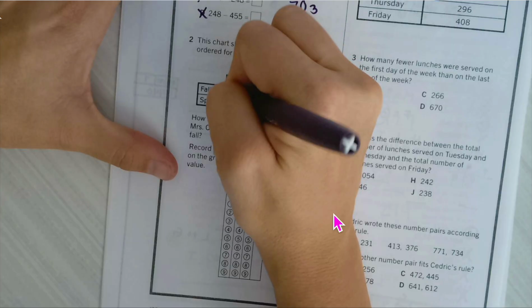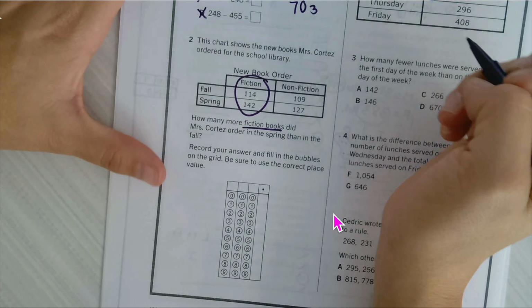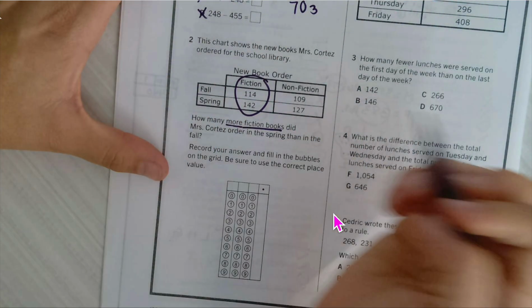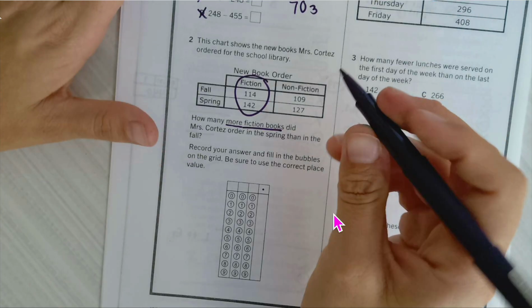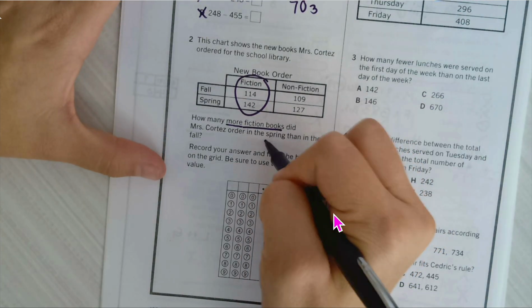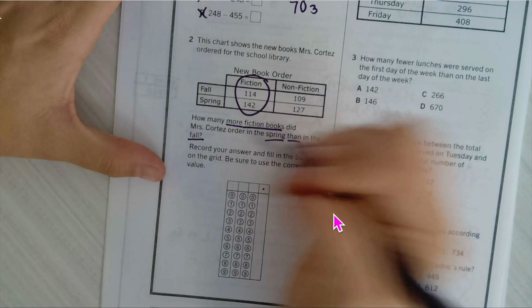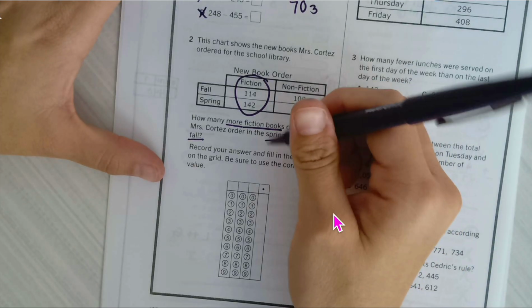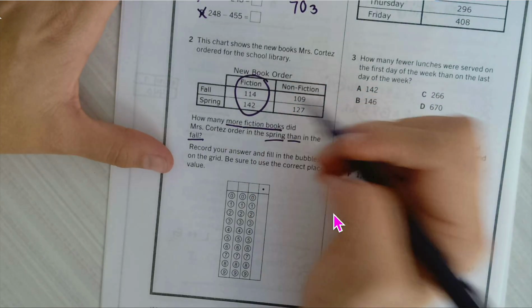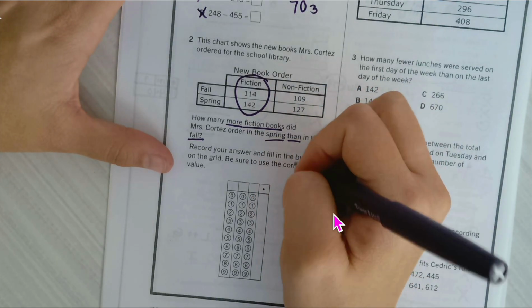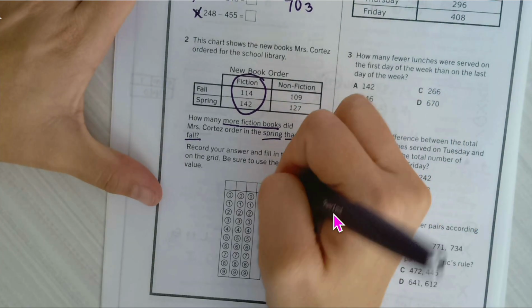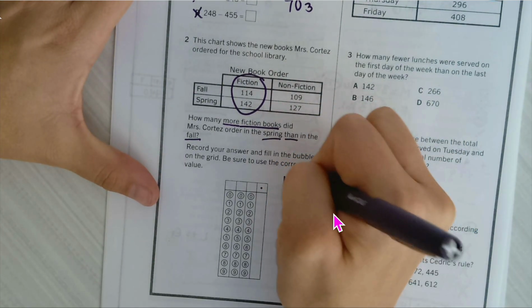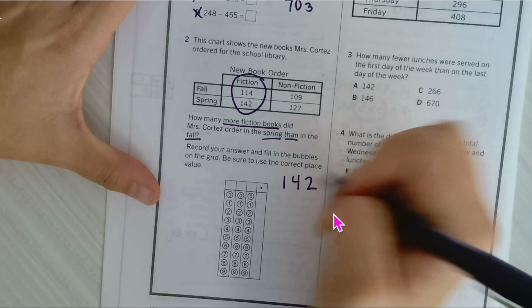So we're looking only at this side. How many more fiction books did Miss Cortez order in the spring than in the fall? So I know that there's more in the spring. How many more in the spring? To figure out how many more, I'm going to have to subtract those two numbers.